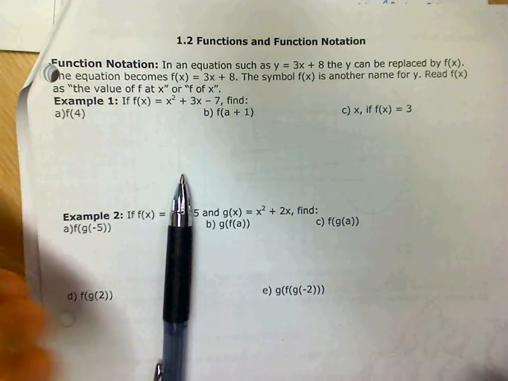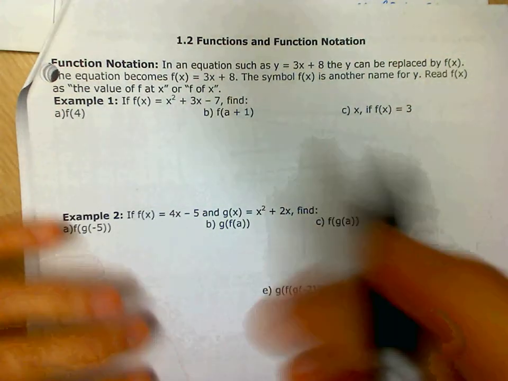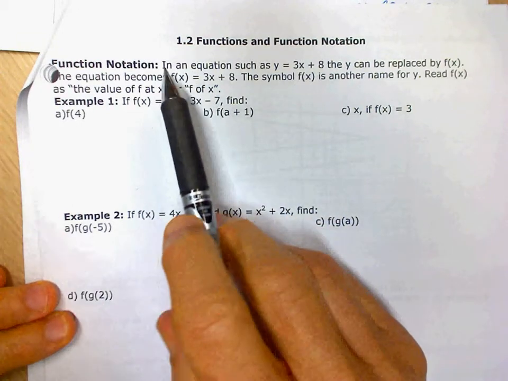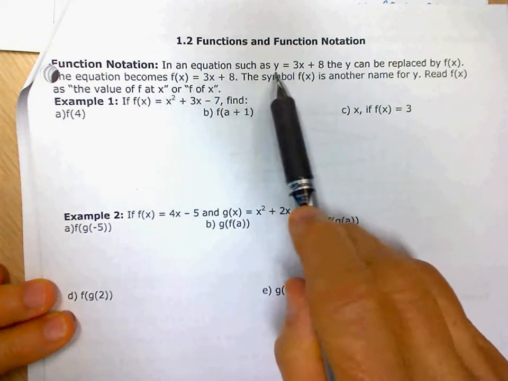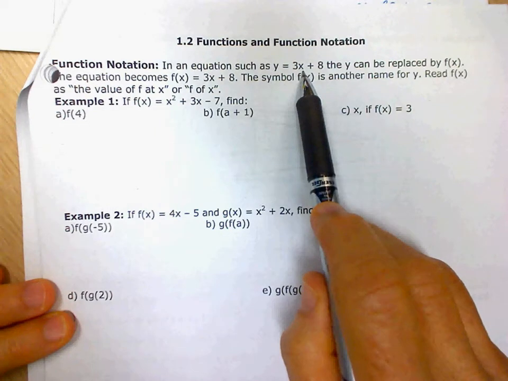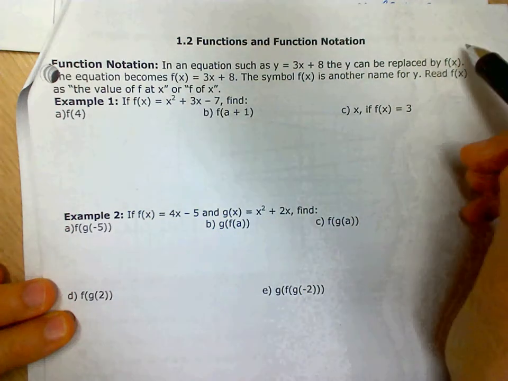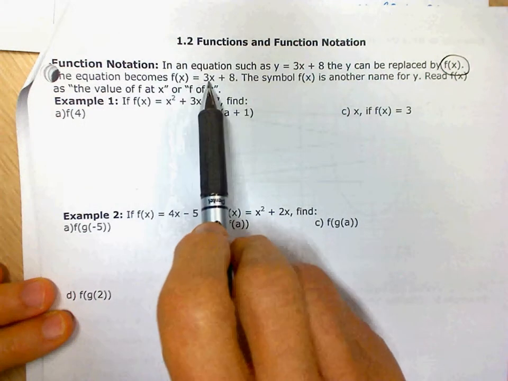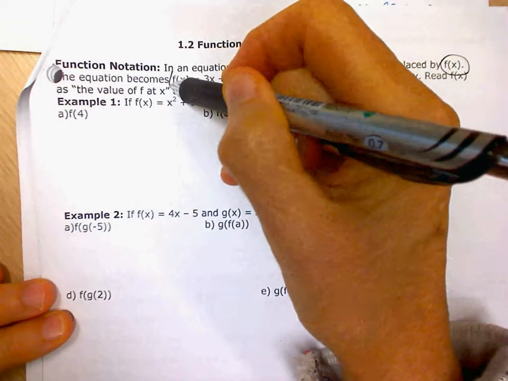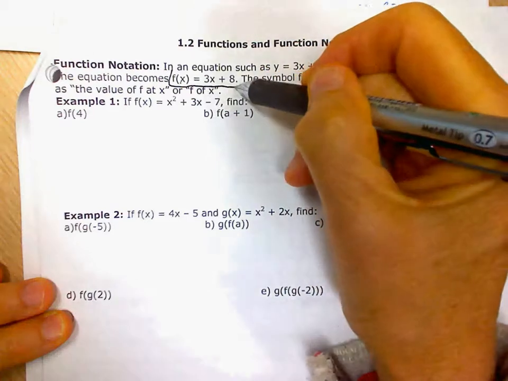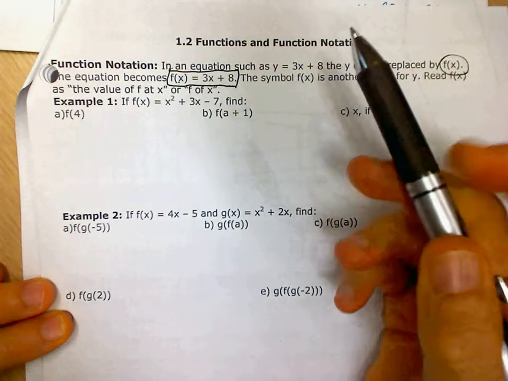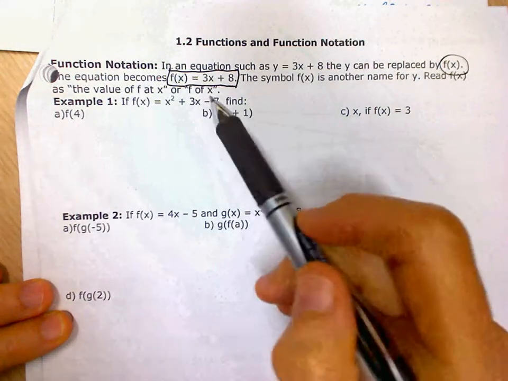So I think by now you're familiar with function notation. I have mentioned it before, but let's go over it again. In an equation such as y equals 3x plus 8, y can be replaced by f of x. The equation becomes f of x equals 3x plus 8.